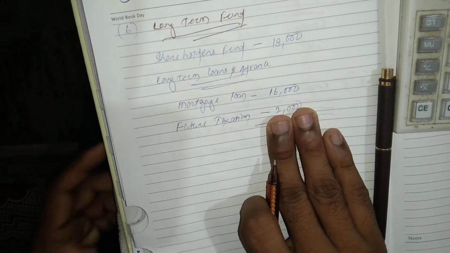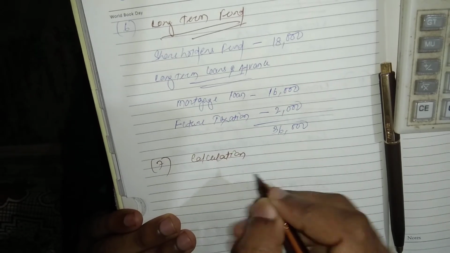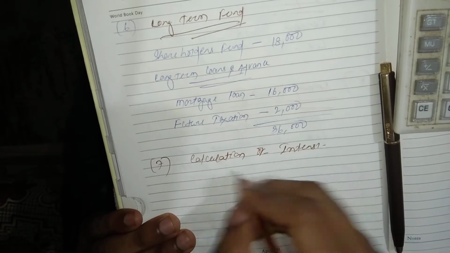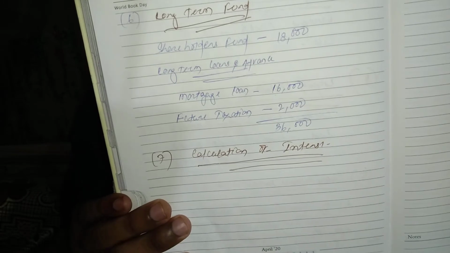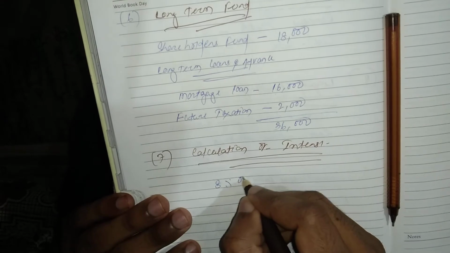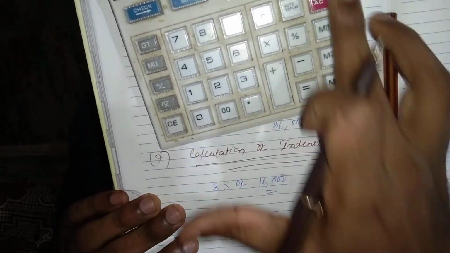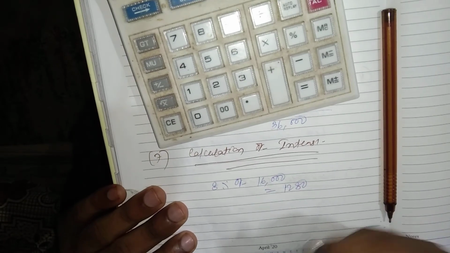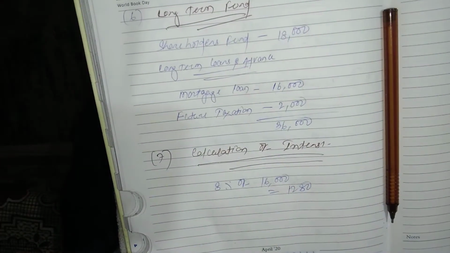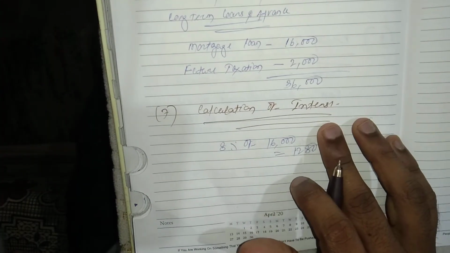Now, calculation of interest. Here in the question it is already given that 8% loan on mortgage. 8% loan on mortgage means 8% of 16,000 is equal to 1,280. So we have already found out all the requirements in order to find out ratios for liquidity and ratios for solvency. Now we can easily find out.